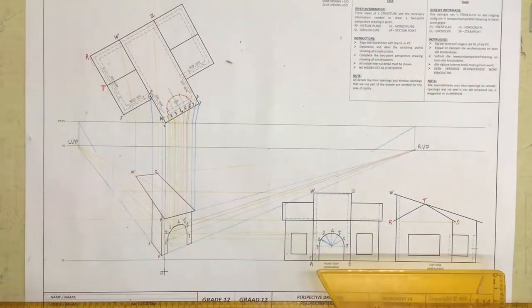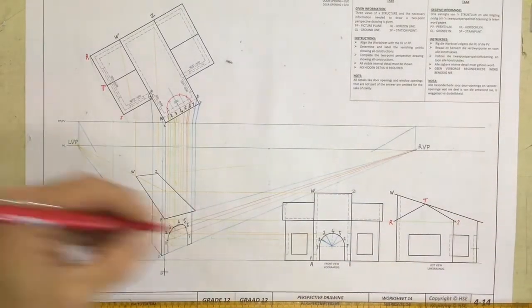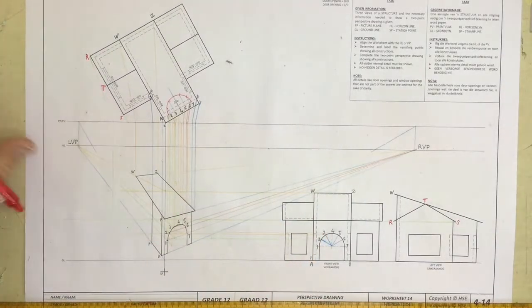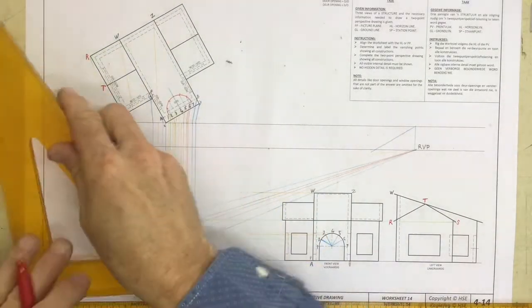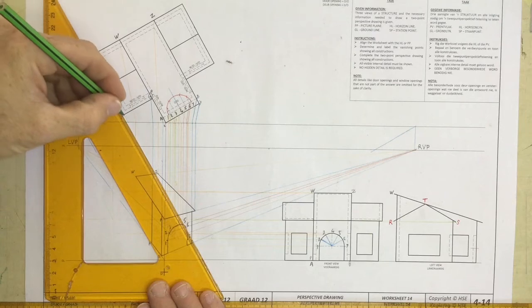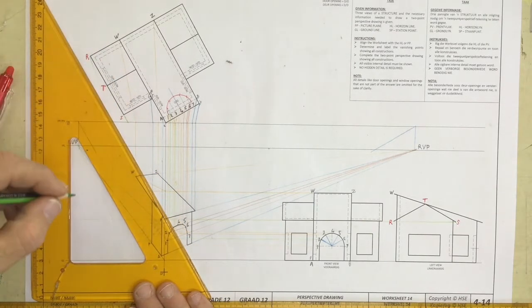Right, we're going to be finding these points R and S on the gable and T. You can see that I've labeled them there, getting me the heights, and RST on the top view over there. Right, what do I need to do? Step number 1, let's take a line coming down at that 60 degree angle over there from all of those points, touches the picture plane over there.